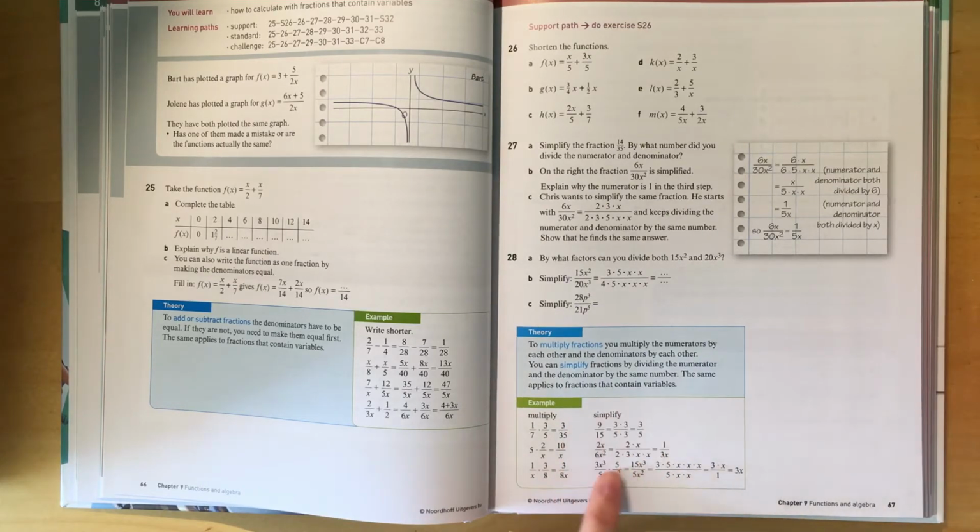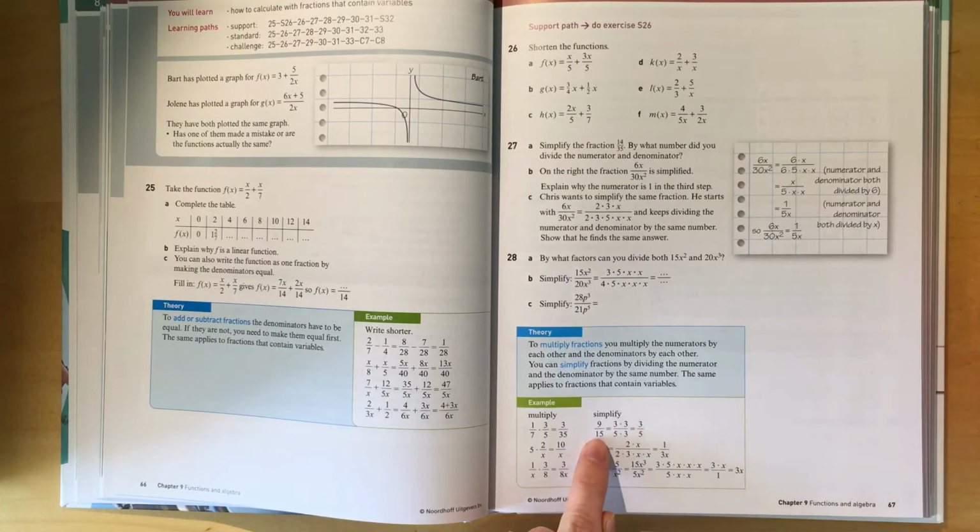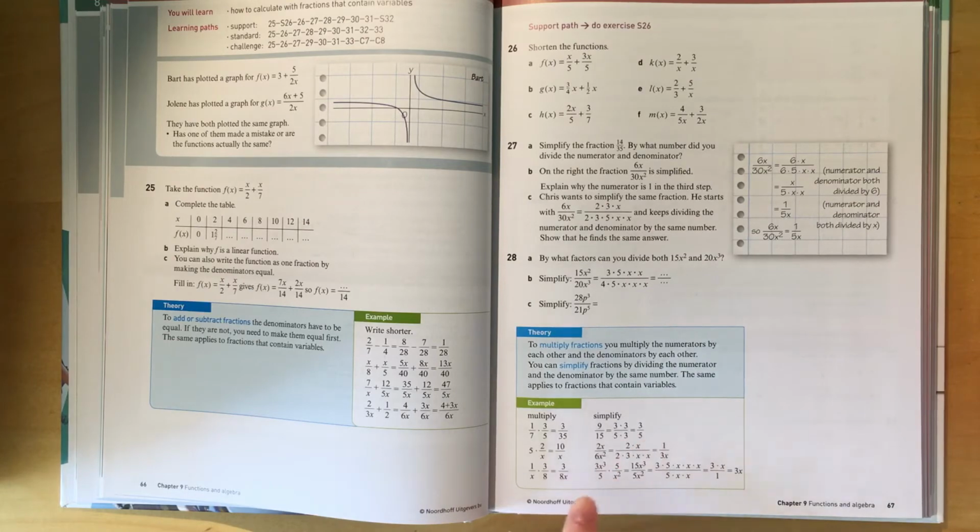Whenever you simplify a fraction, you divide the numerator and the denominator by the same number. So 9 and 15 both have a factor of 3, so we can divide by 3, the top and the bottom. So 9 divided by 3 becomes 3, 15 divided by 3 becomes 5. And it works the same with variables.